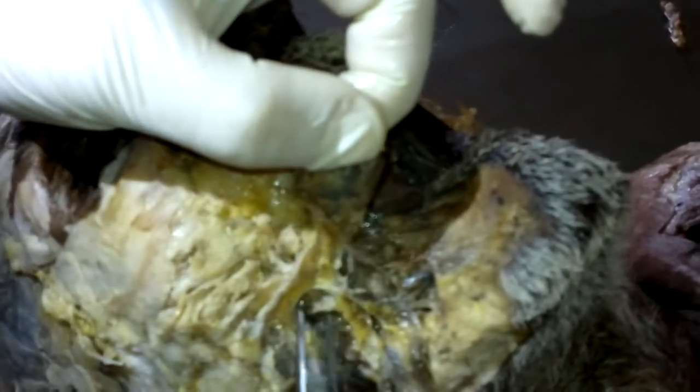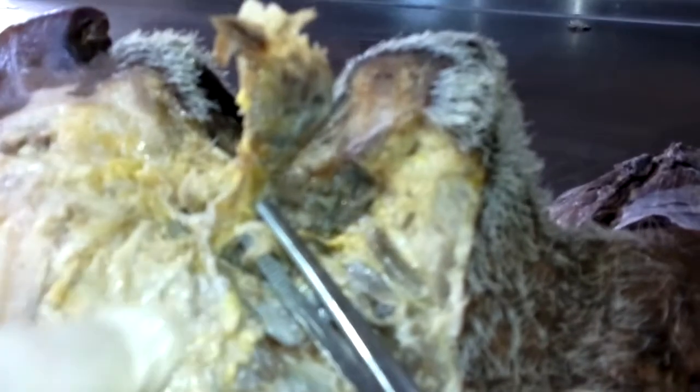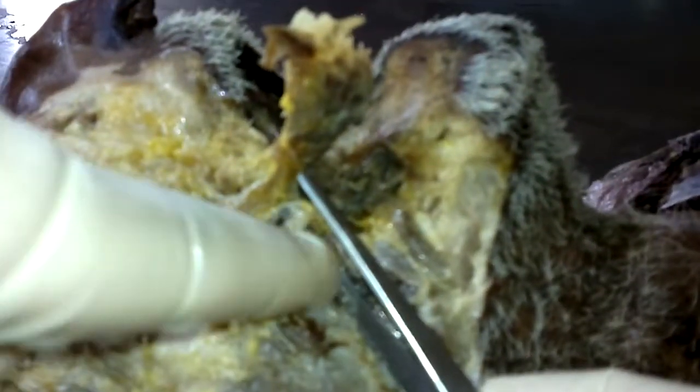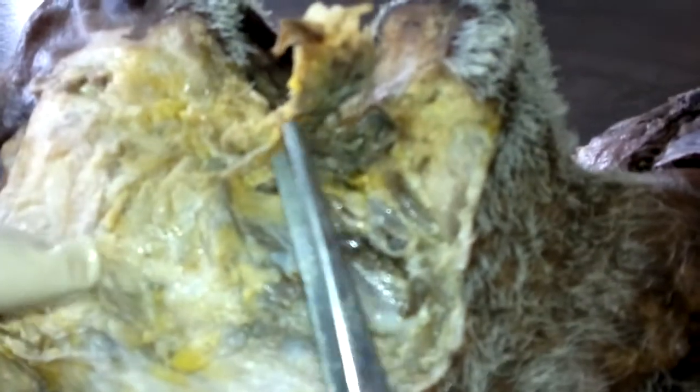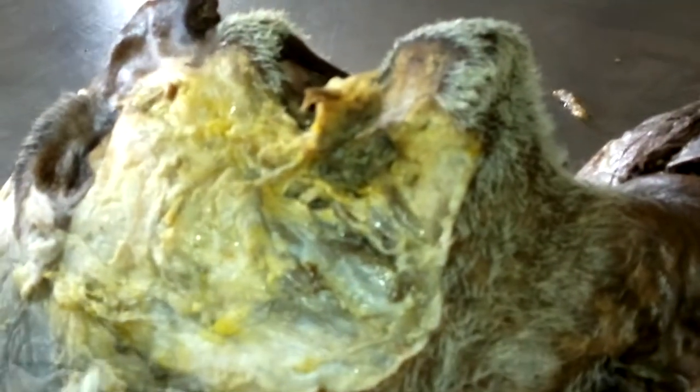We have the buccal branch of the facial nerve, which is inferior to the parotid duct. And this is the buccal nerve of the mandibular nerve. No, of the mandibular. The maxillary has only the infraorbital. Sorry, I mentioned it wrongly at first.